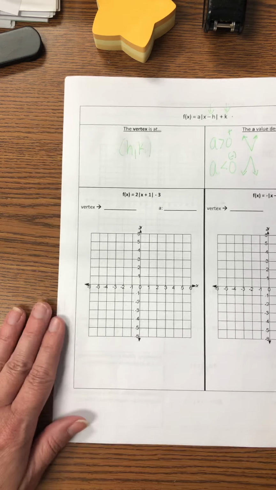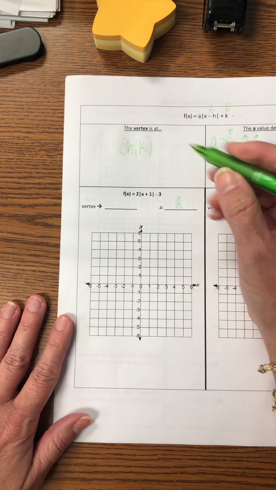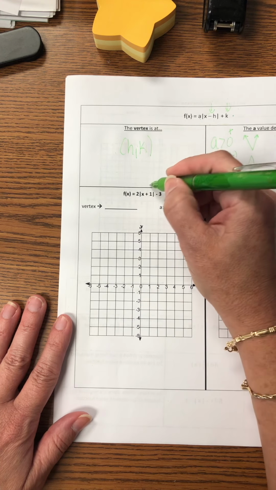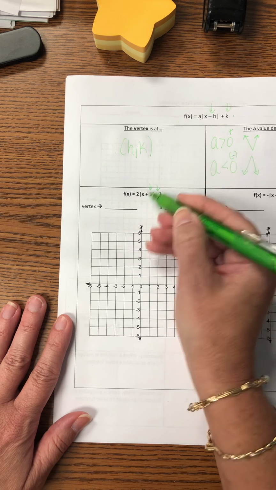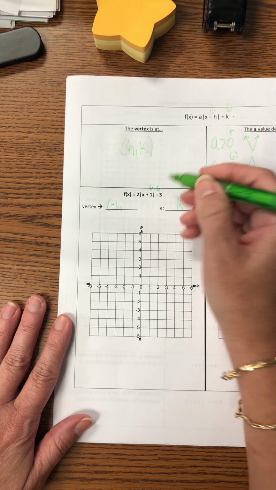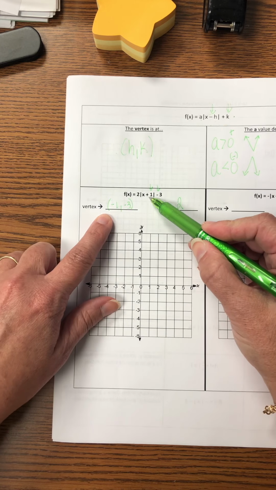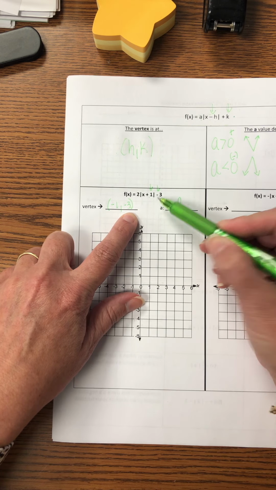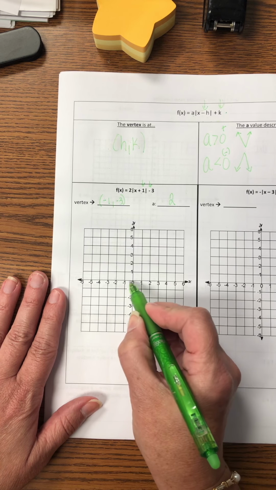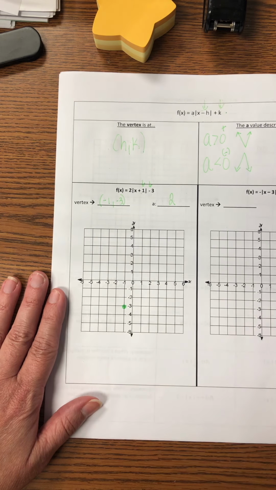Okay, so looking at our first graph here, we have f of x equals 2, so my a is 2. And then I have the absolute value of x plus 1 minus 3. My vertex point is going to be h and k. So since I have x plus 1, that means my h is negative 1. And then k is negative 3. Remember, always the opposite for h, the same for k. So with this being my vertex point, I'll go to the coordinate plane and I'll go to negative 1 on the x and negative 3 on the y, and that's my vertex point.